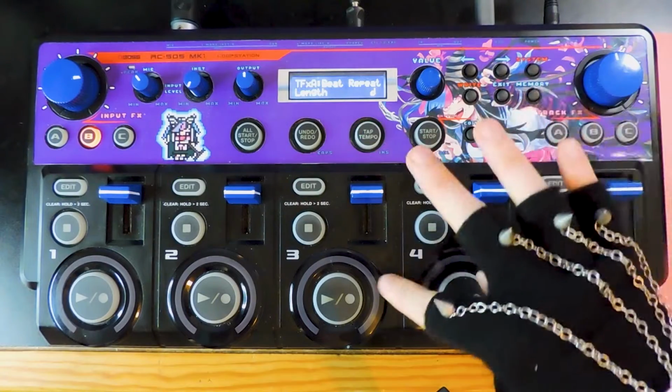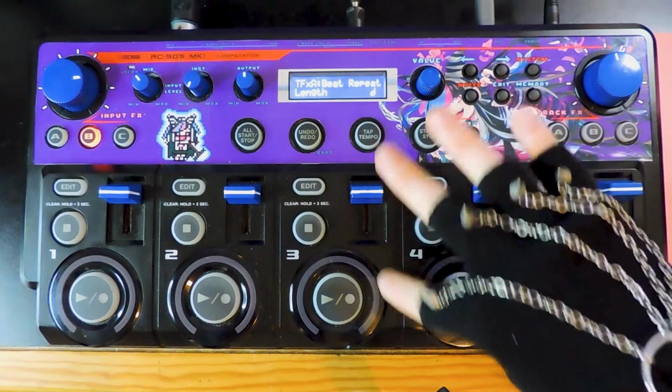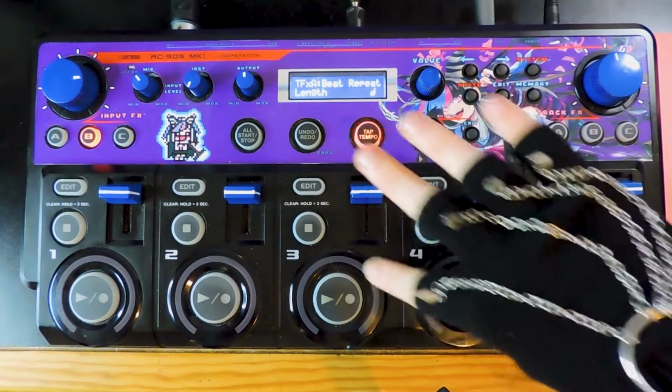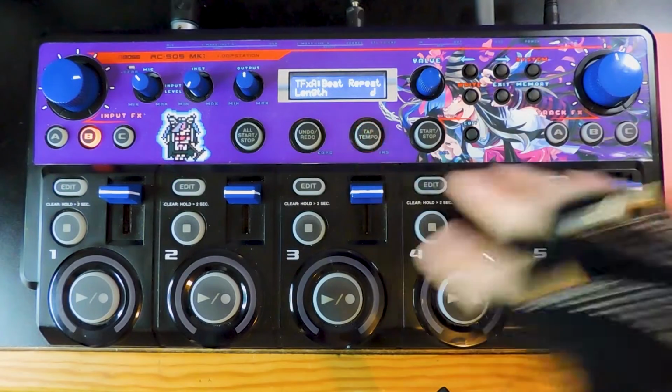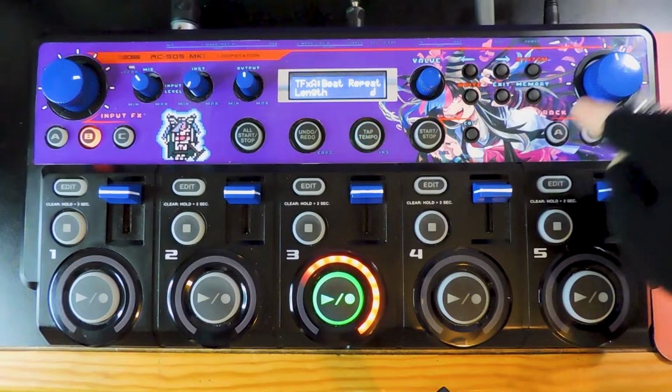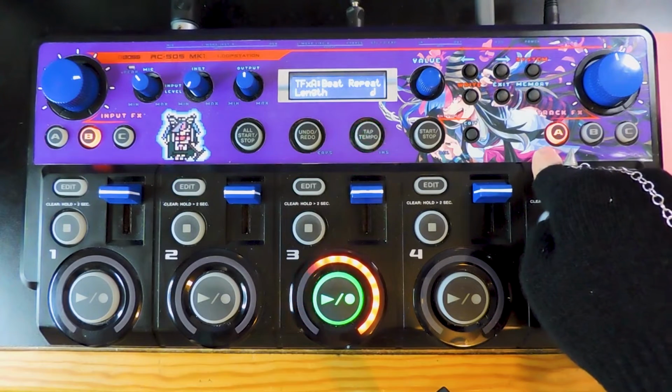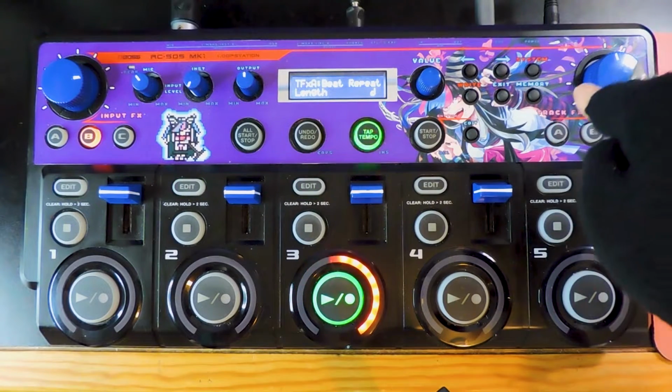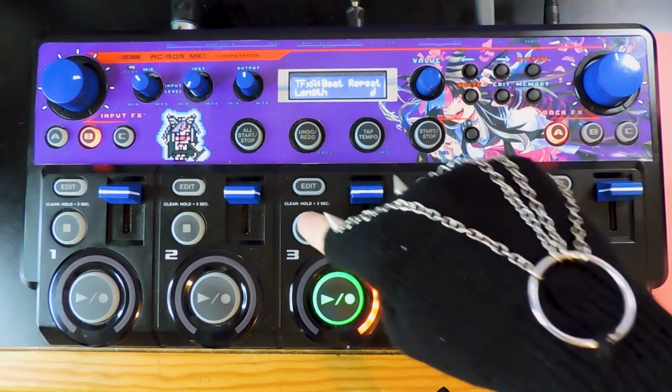If I were to start it somewhere in the half note here, which is the 3, 4 in this case, then it will repeat that segment. 1, 2, 3, 4, 3, 4, 3, 4.